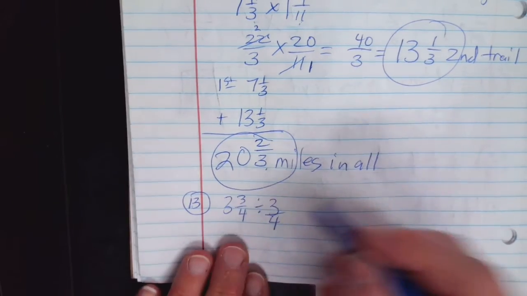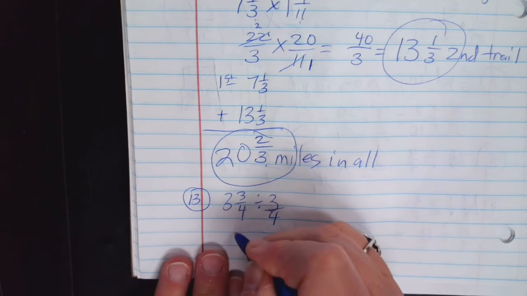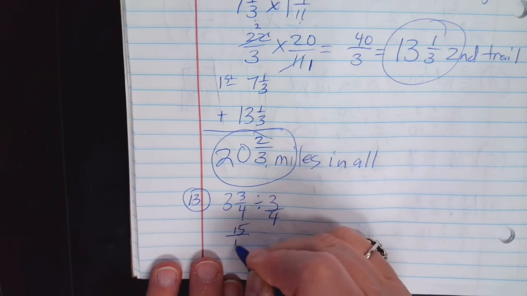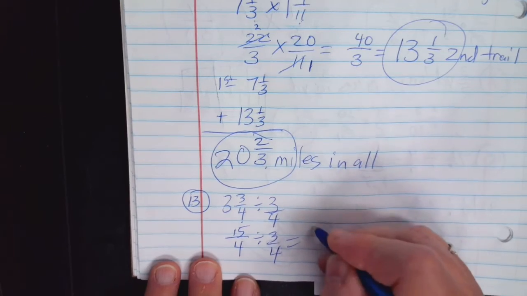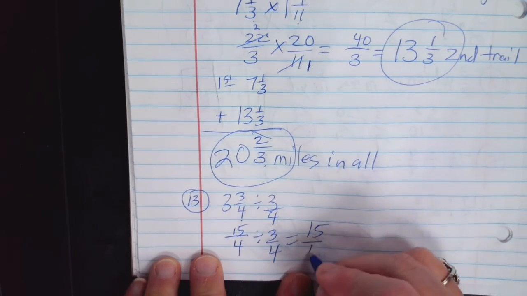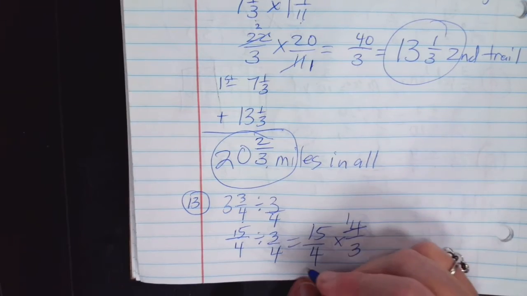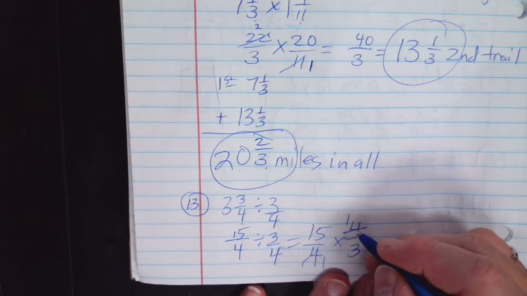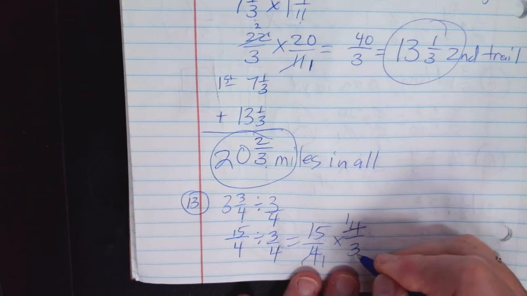So let's look at what we have here. 3 3/4: 3 times 4 is 12, 13, 14, 15. I'm just checking my answer. 15 over 4 divided by 3 over 4, and that is 15 over 4 times 4 over 3. That cancels out. 15 and 3 share a common factor of 3.